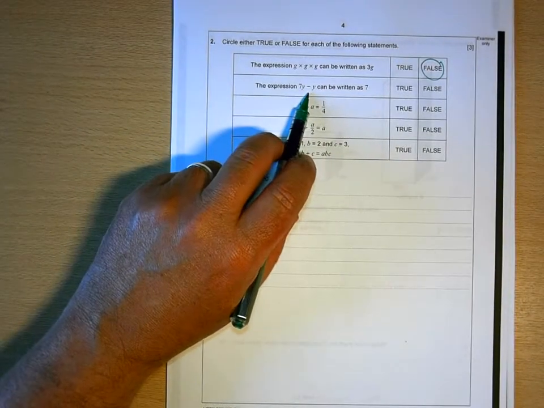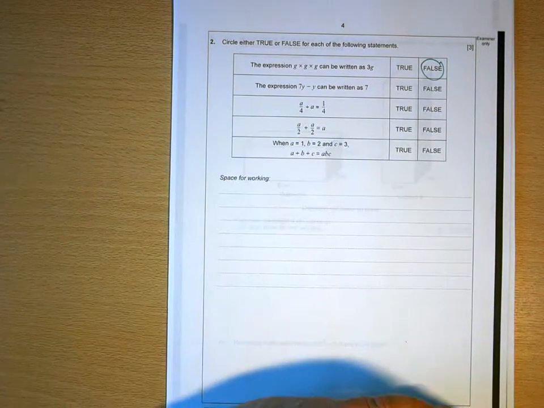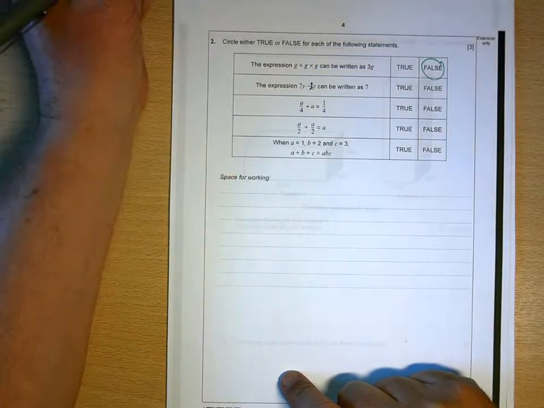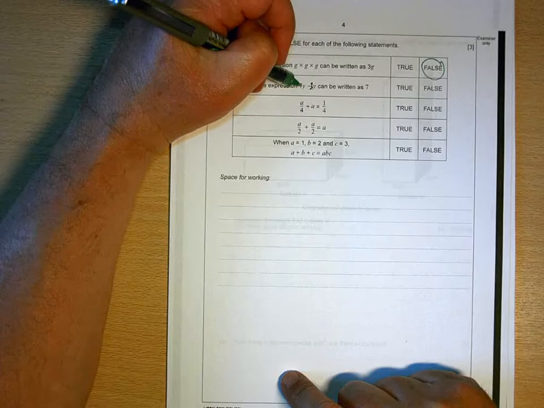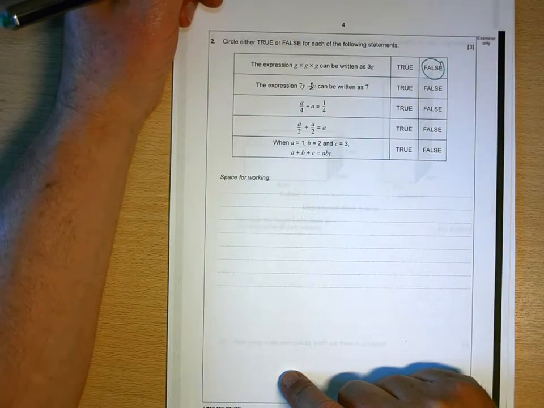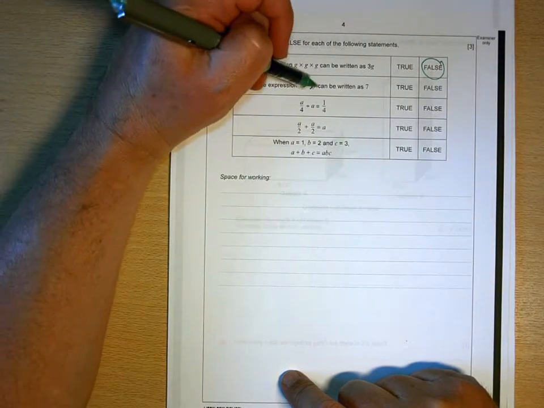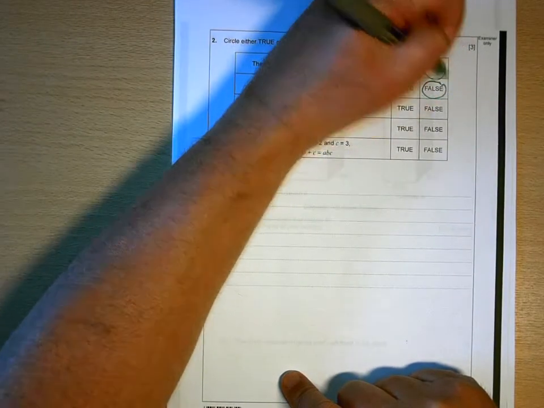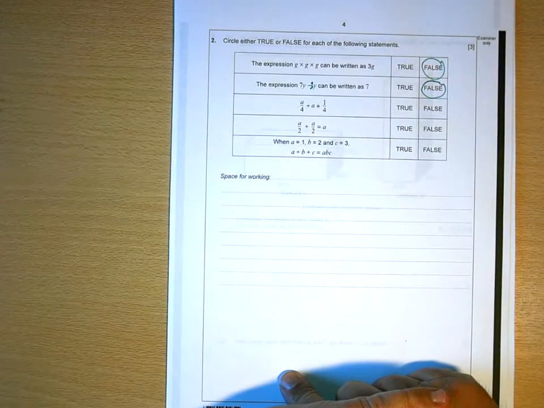The expression 7y take away y can be written as 7. Well, 7y take away y, what you're doing is, that's a 1y, so you're doing 7y take away 1y, which is 6y. You're not removing the variable y, so that is false as well.